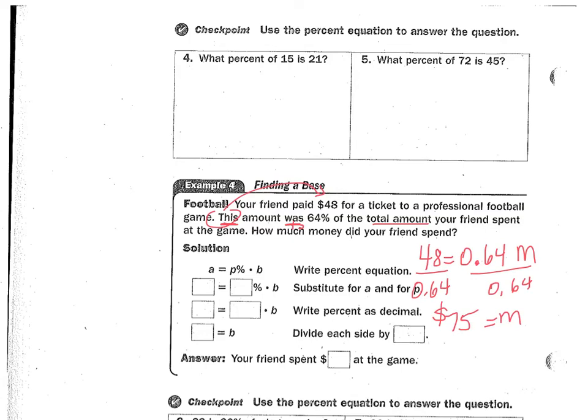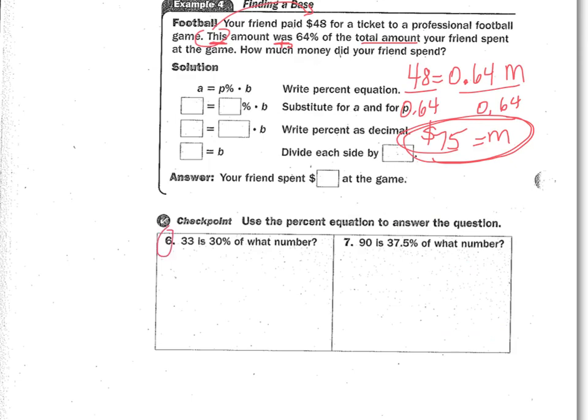$75. Now, where would you use this? You could use this to find the original price in problems. For example, you go to the store and you spend $50, and that price was reduced, and that price was 80% of the total amount. Well, you could undo it just like this. It's a prime example. So you guys do problems 6 and 7 and bring those with you.